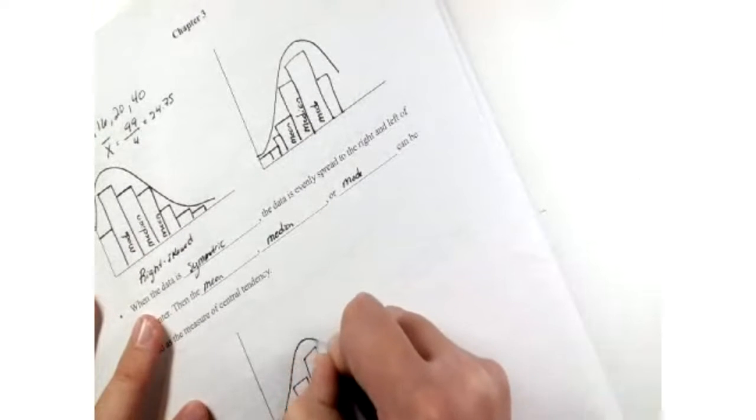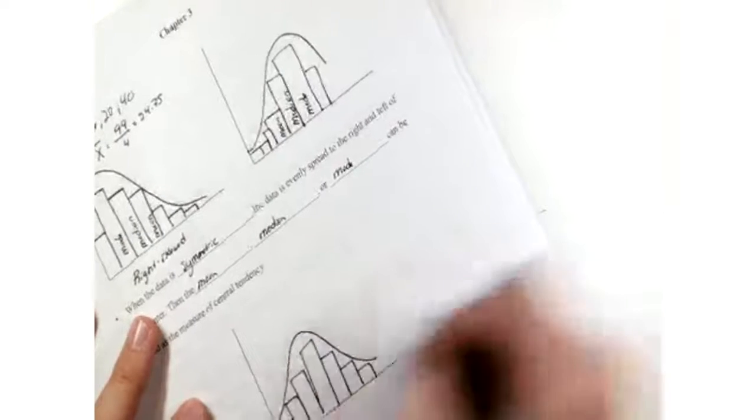If I draw a curve over it, right here in the center, or roughly in the center, is going to be the mean, the median, and the mode. They're all going to be pretty much the same. Okay, is everyone okay with those? It's a little confusing, but it makes sense if you think about it.